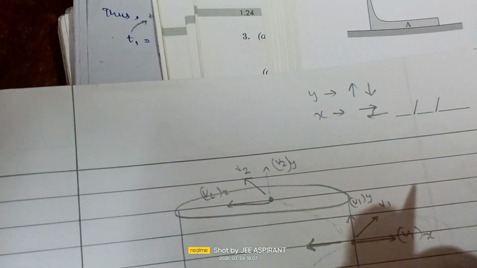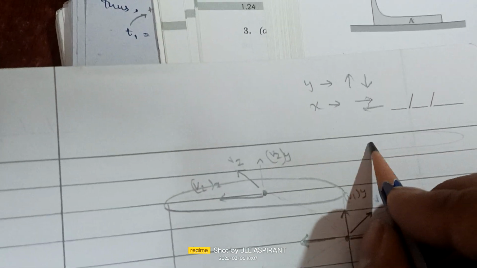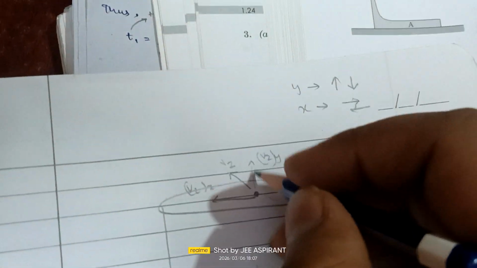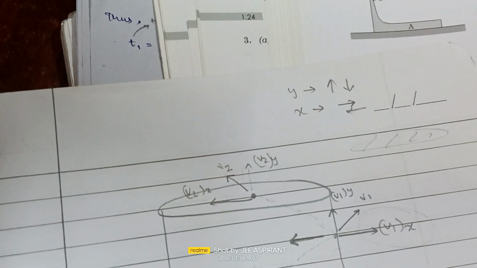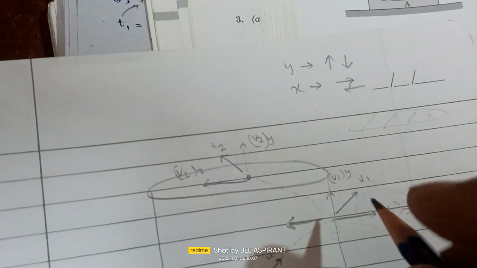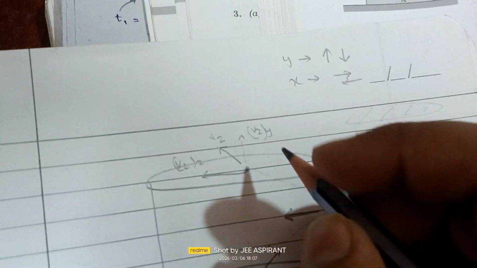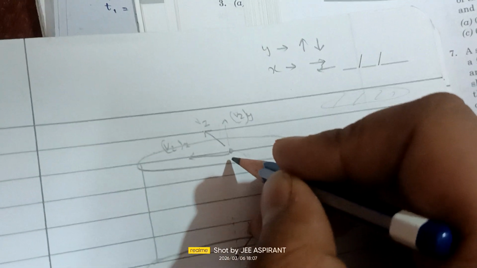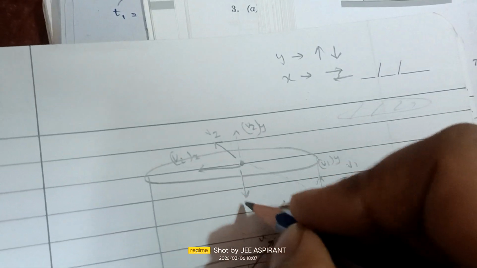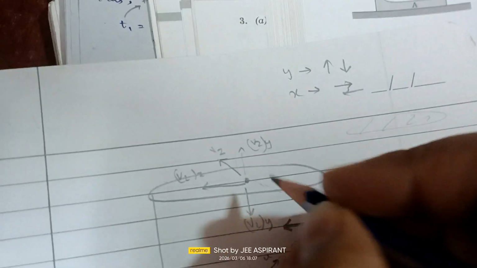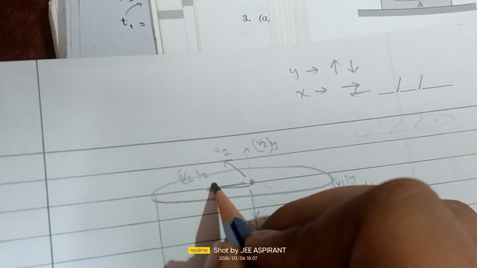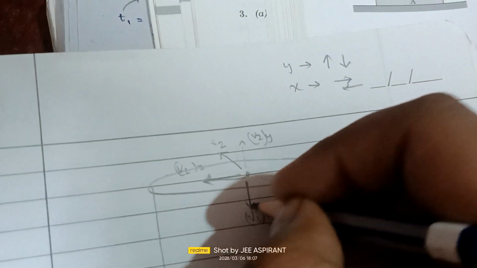As we know, the ceiling is a horizontal plane, so the vertical component will be reversed, right? So the velocities are in the backward and the downward direction.